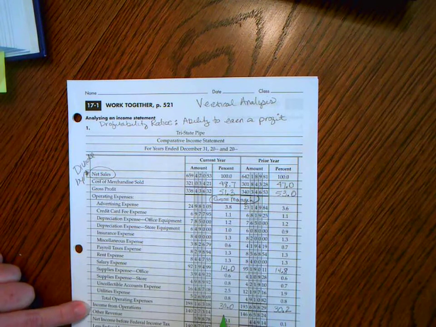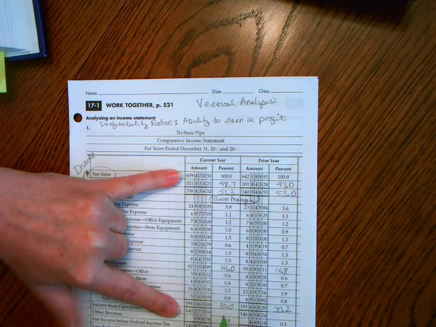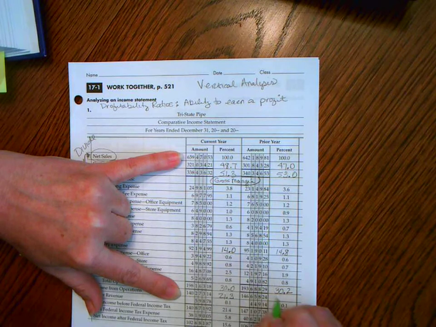And then income from operations, again divided by net sales, is 21.3 and 22.8.